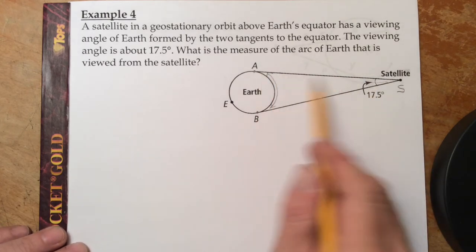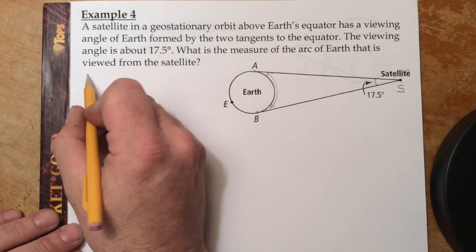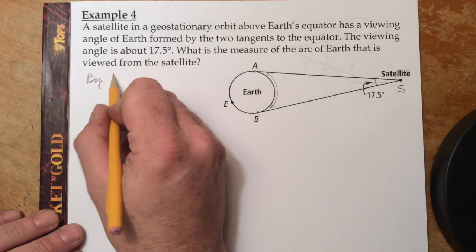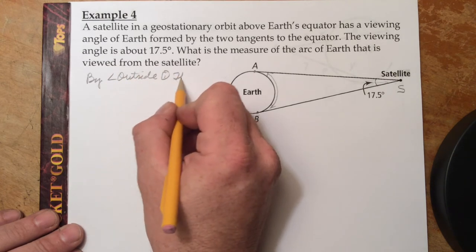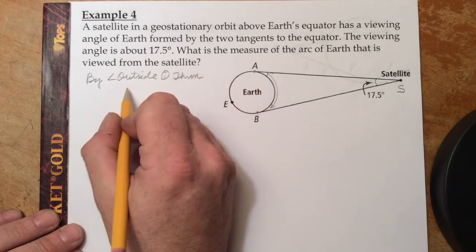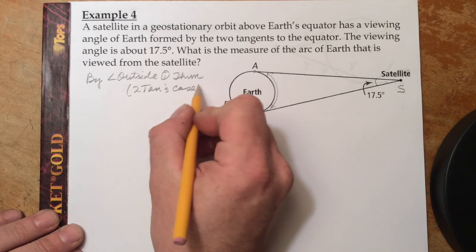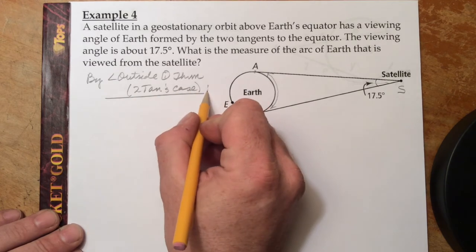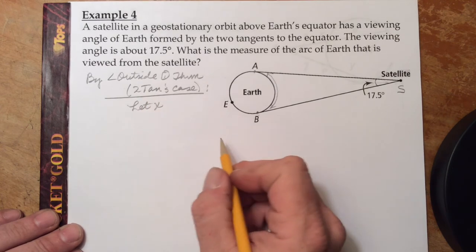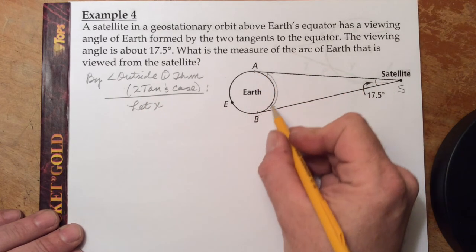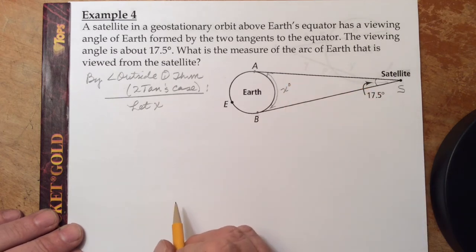So to begin with, we have two tangents to a circle, and the angle is outside the circle. So by the angle outside circle theorem, the two tangents case. Let's let x, some variable x, be what we're looking for. That would be the measure of arc AB, x degrees.